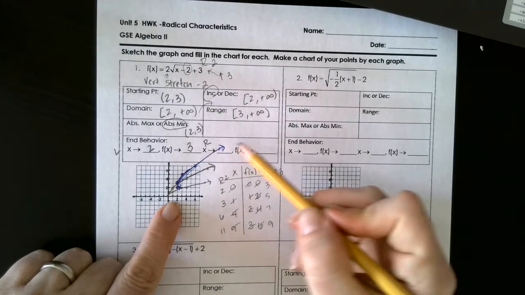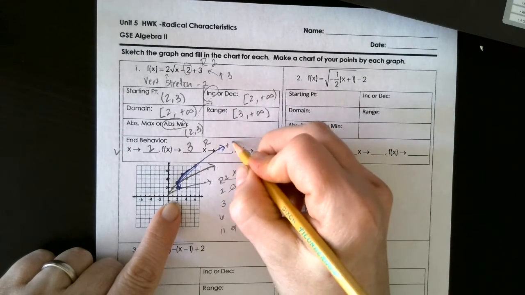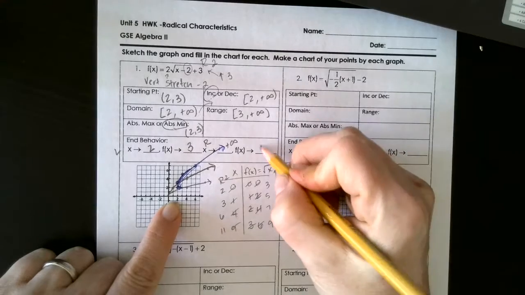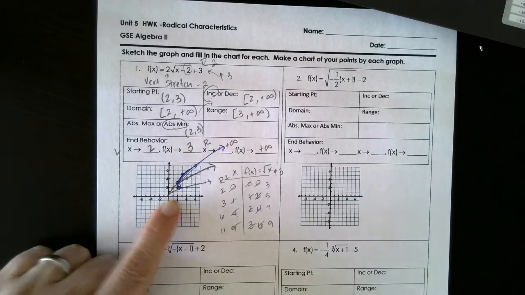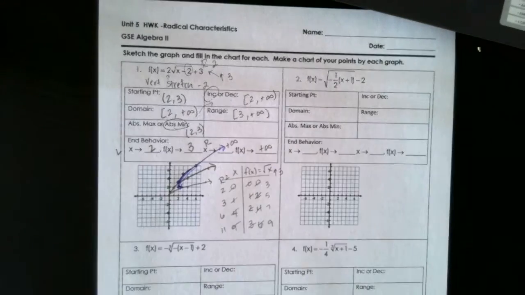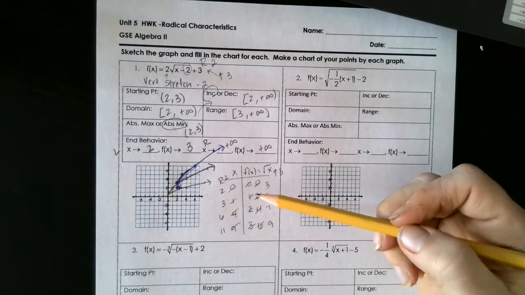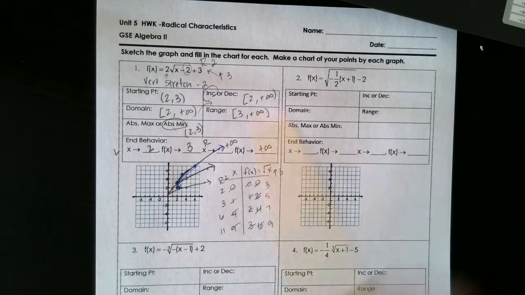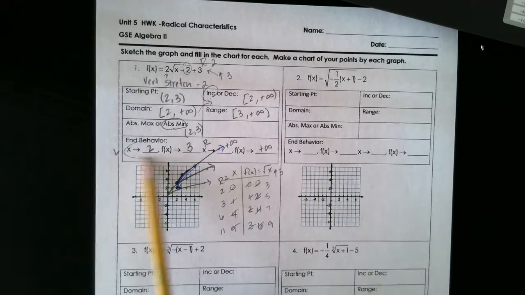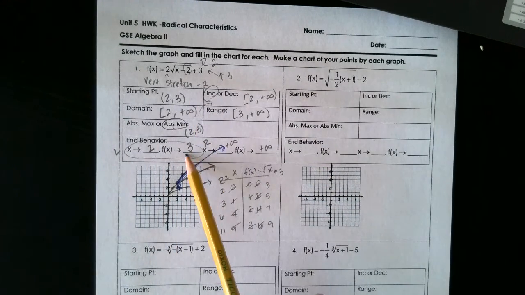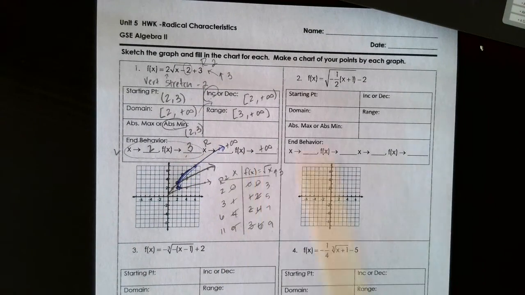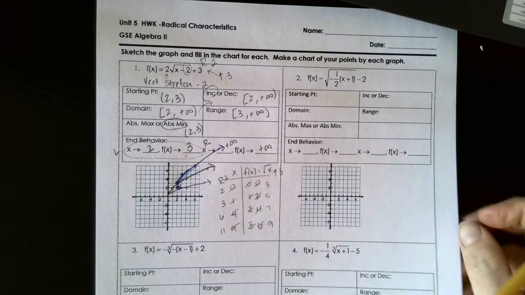On the right, my arrow is going to go as far right as it can possibly go, which is positive infinity, and it's going up, which is also positive infinity. End behavior will depend on the graph that I have. Every square root graph will have one set for the end behavior. That's that starting point. And the other ones will deal with infinities. It could be positive infinity or negative infinity. It just depends on what the graph looks like.